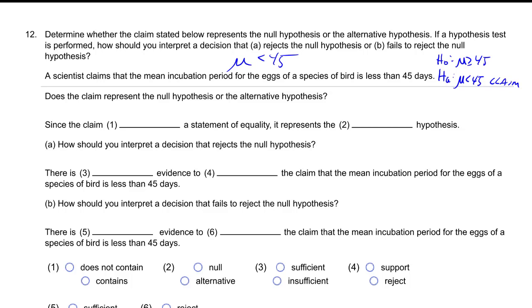That's the situation that we have here. Does the claim represent the null or the alternative? Since the claim does not contain a statement of equality, it represents the alternative hypothesis. How should you interpret a decision that rejects the null hypothesis?